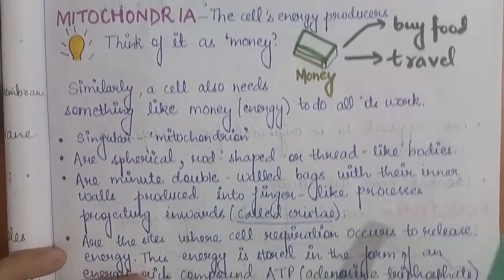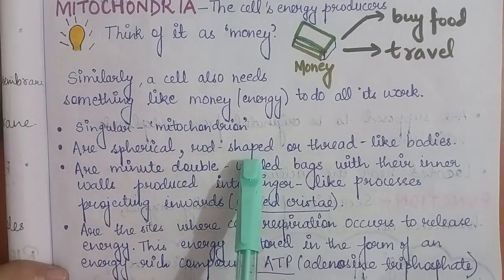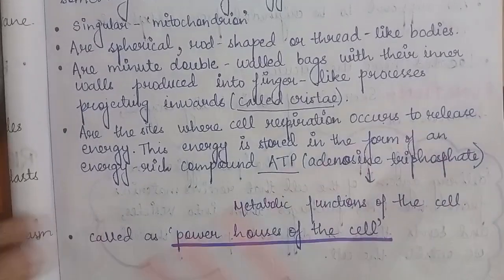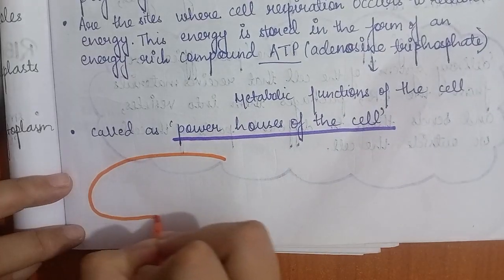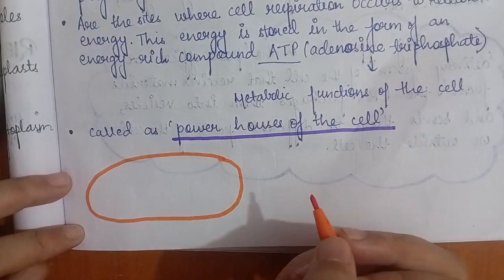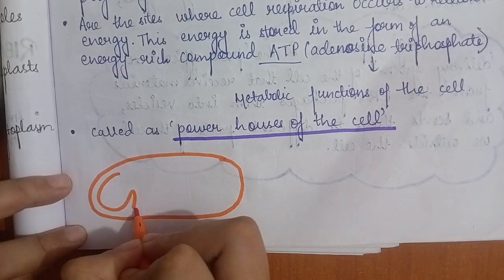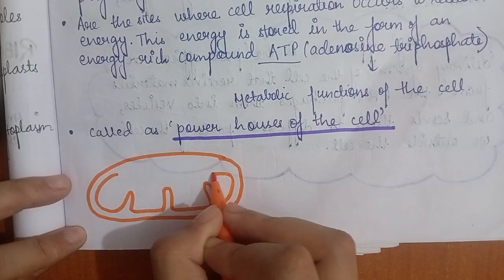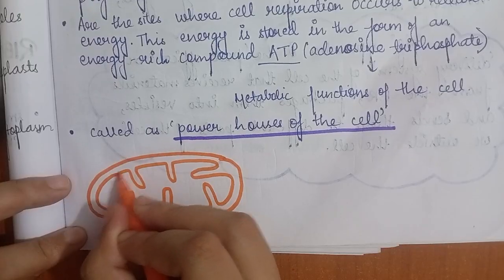Now, these mitochondria are spherical, rod shaped, or thread like bodies. Let's draw a mitochondrion. This is the outer membrane of mitochondria, and I am drawing the inner membrane, which projects into finger like projections.